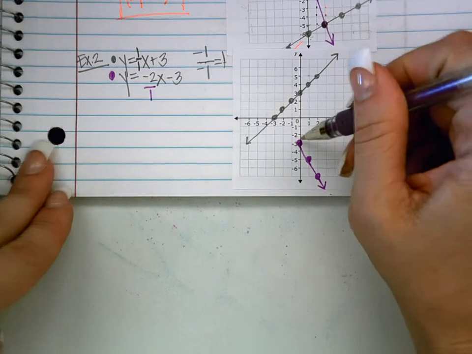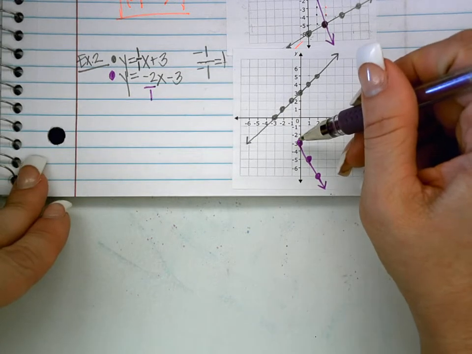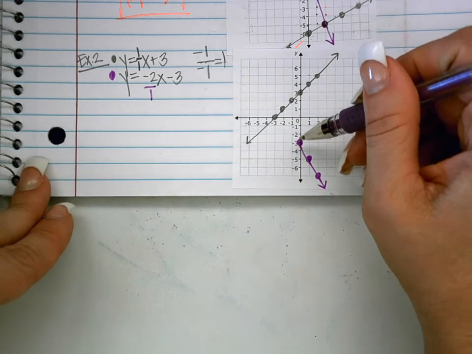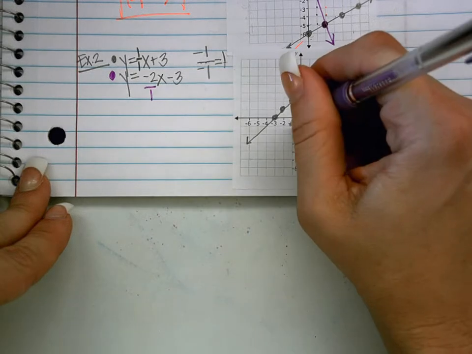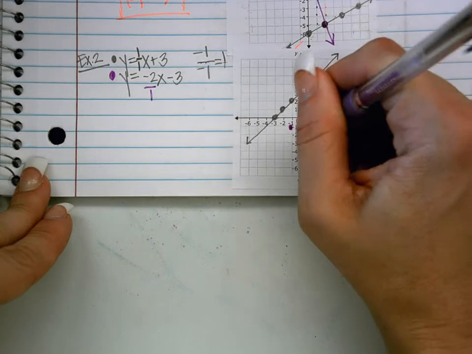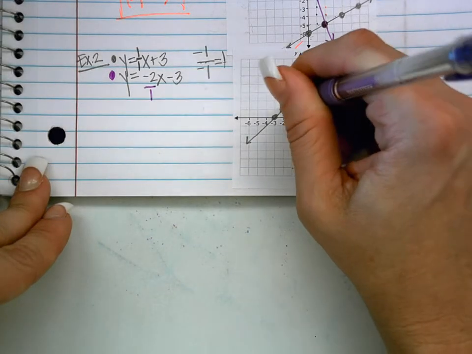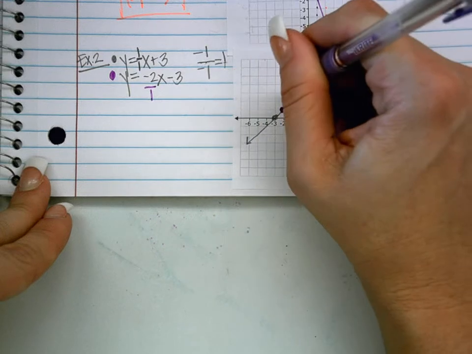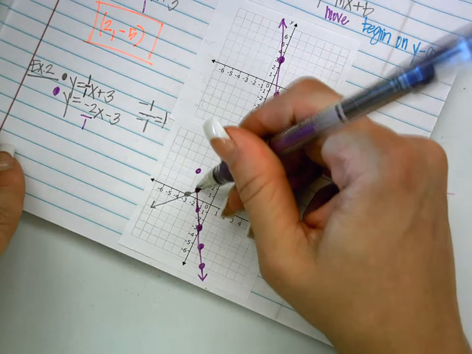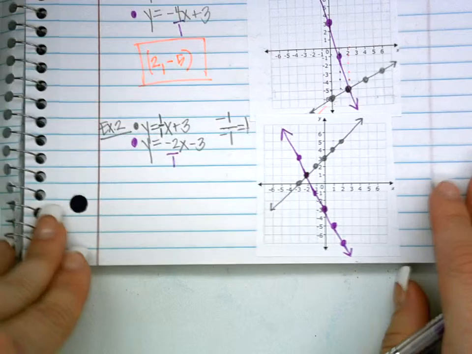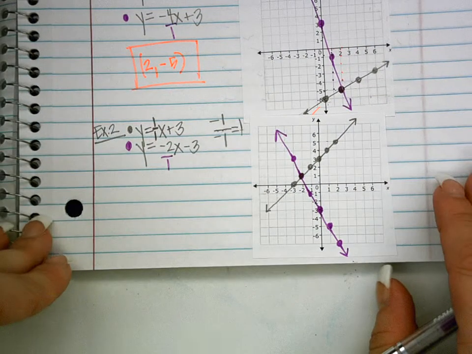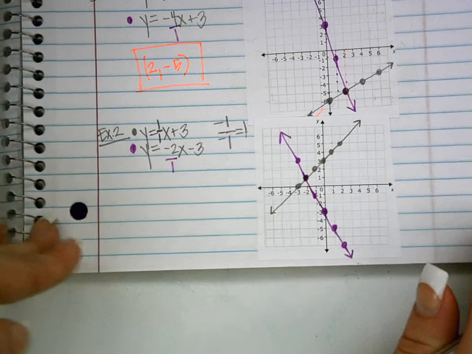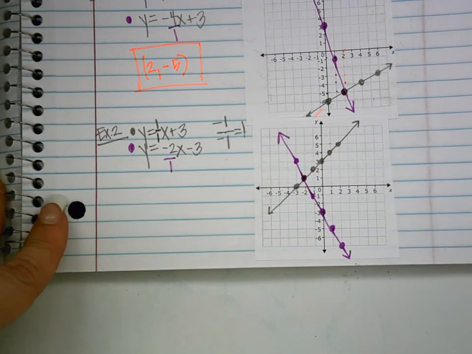Now, if I want to make my line extend, how could I move? I can't move down and over anymore. How else could I move? Up and left, right. So that's actually the same thing. You could move up 2, left 1. I want you to understand that moving down and right is the same thing as moving up and left.